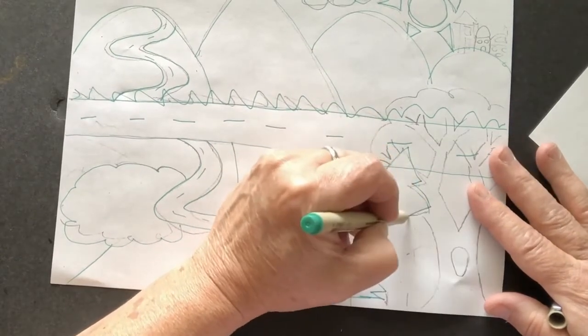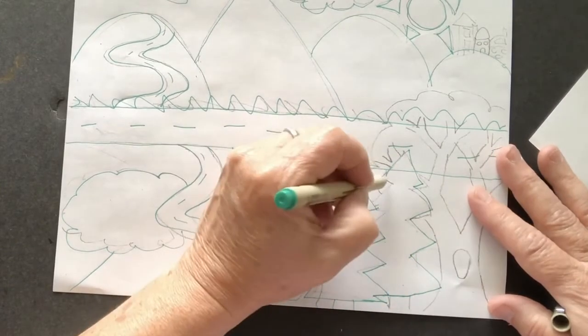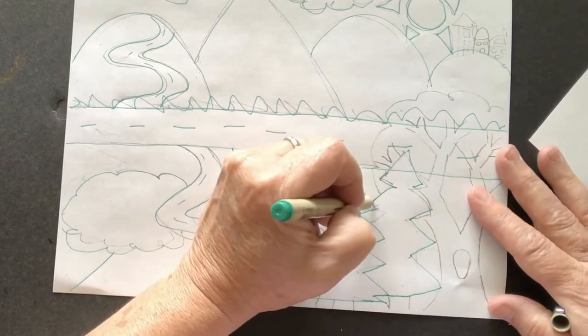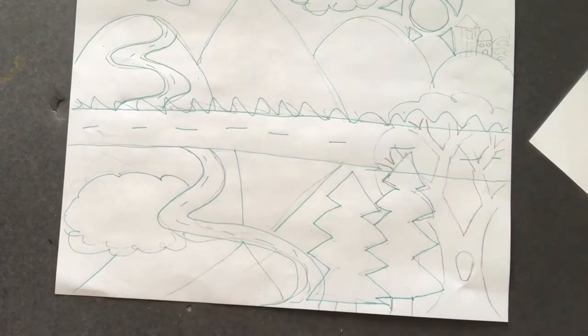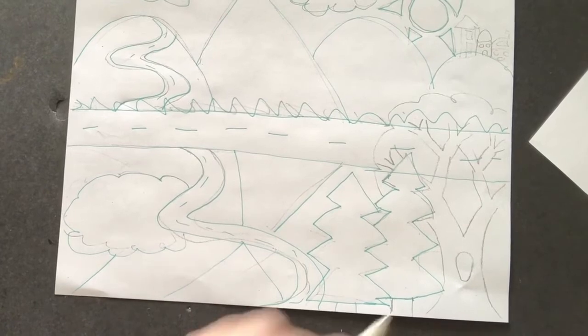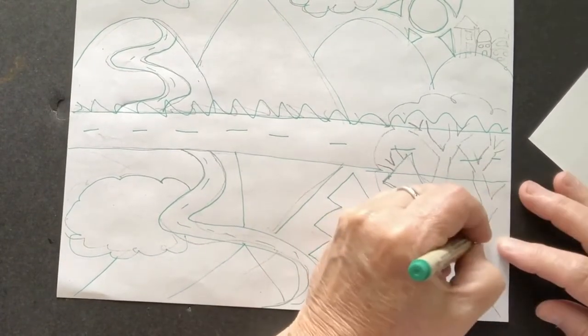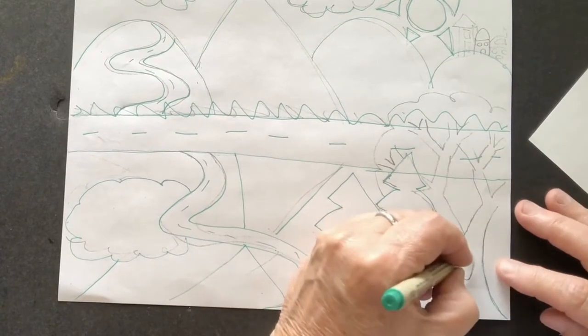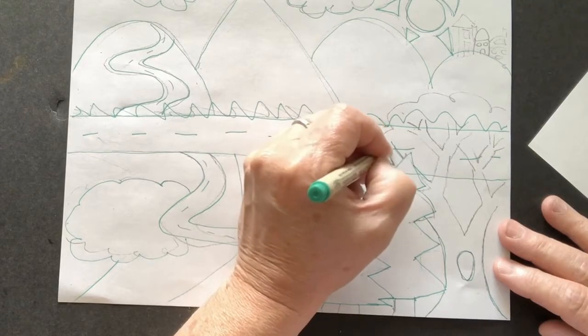When we're using our lines, we're going to fill all of these things that we're drawing. I'm drawing a second tree. We're going to fill all of these things with different kinds of lines, the ones that we talked about in the beginning. And you can even invent your own kind of line. I like to put a series of zeros together for a bubble line, or maybe something really creative that you could think of for your kind of line.